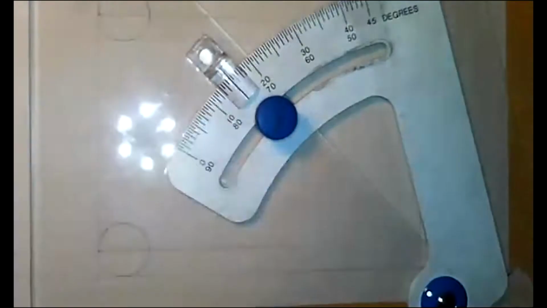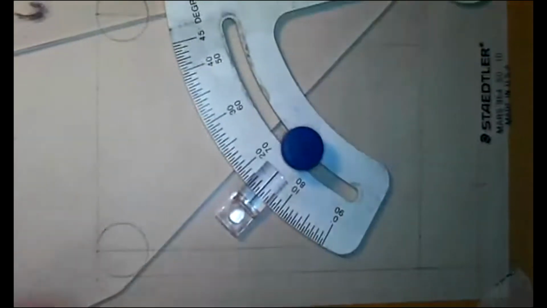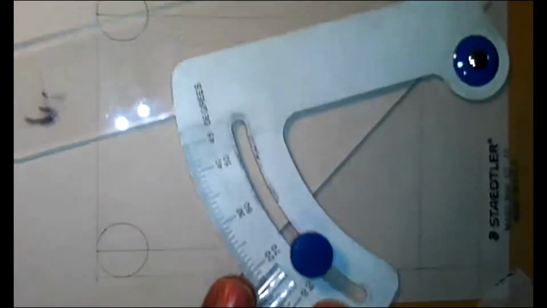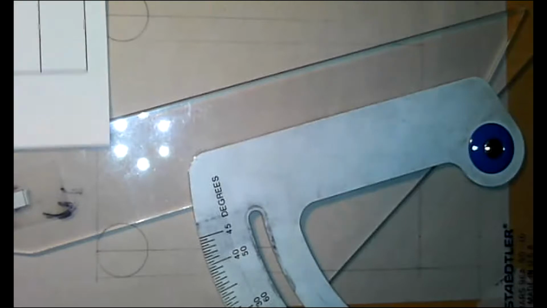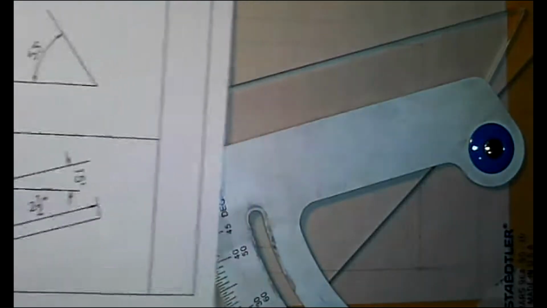I'm just going to turn it around, if you can see. I'm going to flip it this way like this, see that? I'm just flipping it. Now, again, it's resting against my straight edge.